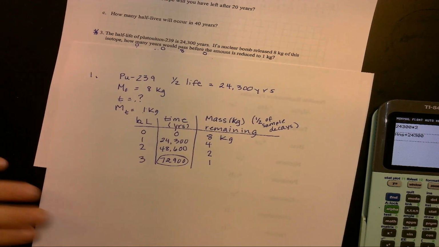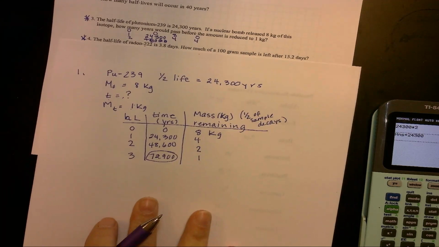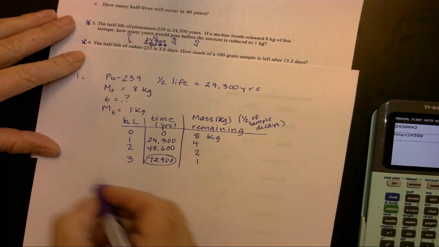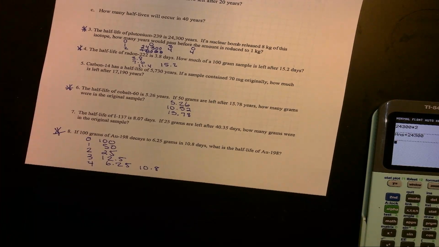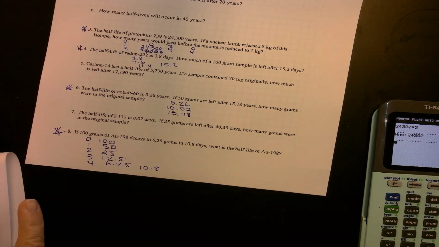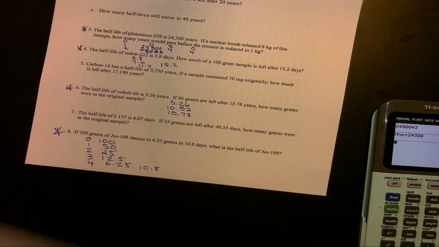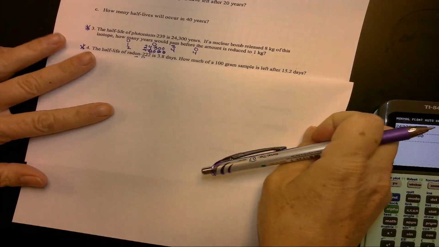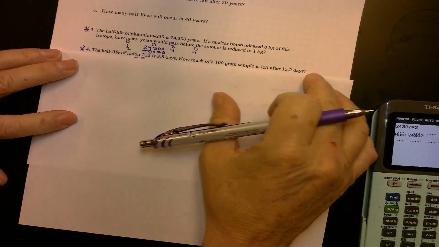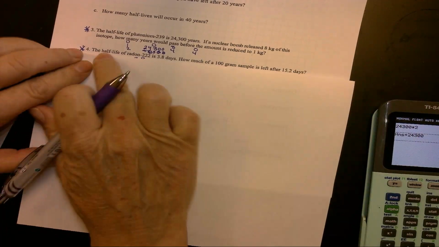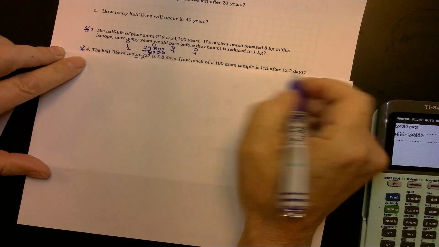Okay, let's look at the next sample. The half-life of radon-222 is 3.8 days. How much of a 100-gram sample will be left after 15.2 days? So this is basically the same type of problem.